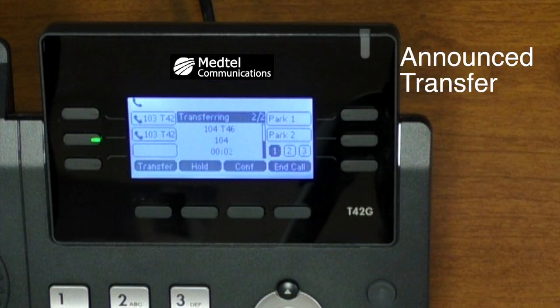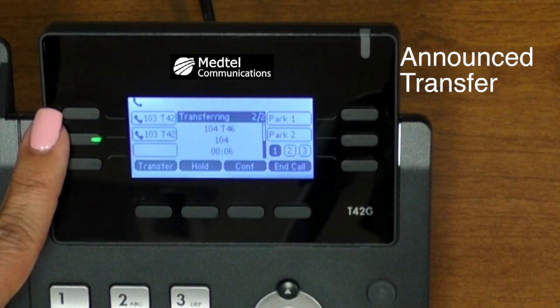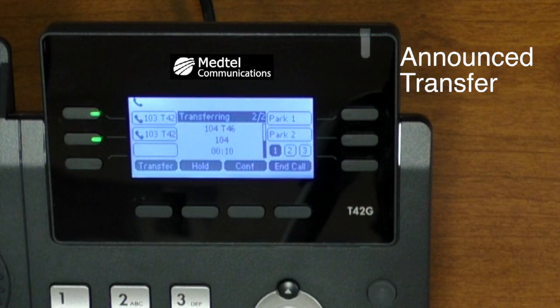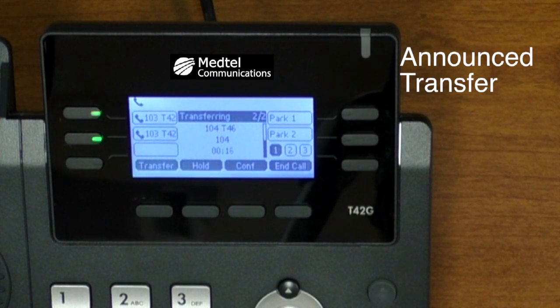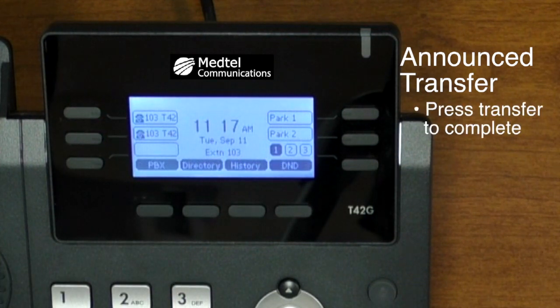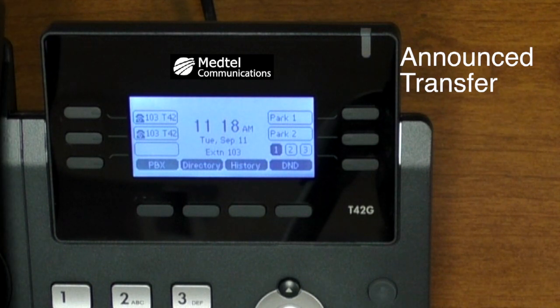I am now connected to the internal party, but you'll notice that my original caller is still holding and waiting for the completion of the transfer. I announce the call, and the party that I'm transferring to has accepted the call. To complete the transfer, I simply press the transfer soft key again. Notice that I am now disengaged from the call because I've transferred it to the internal party that needs the call.